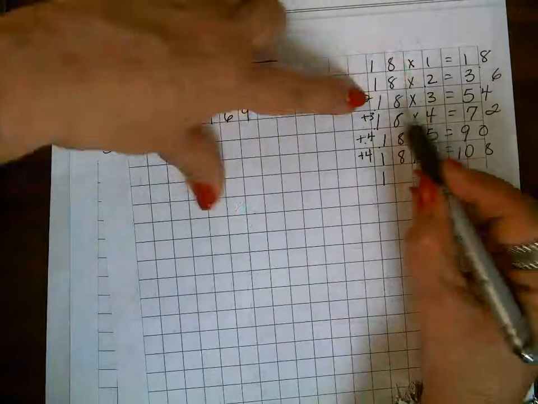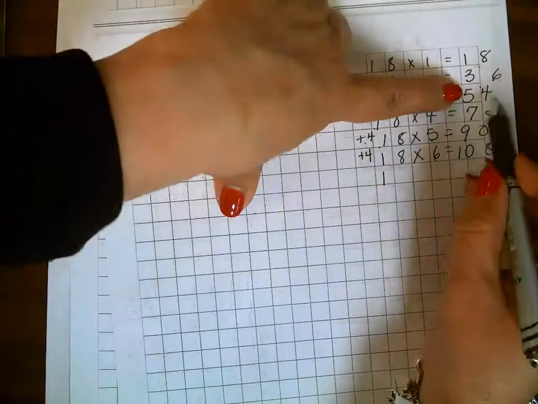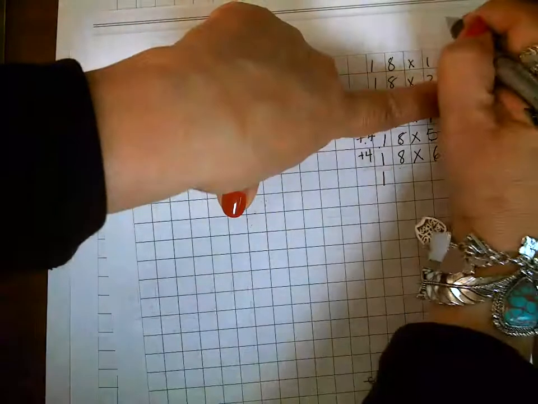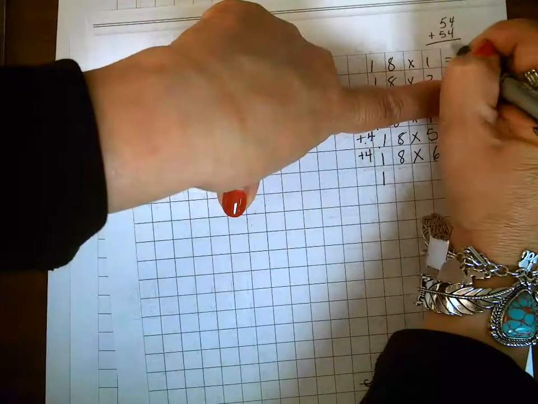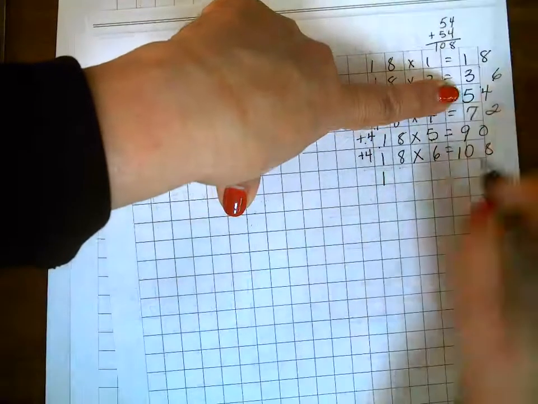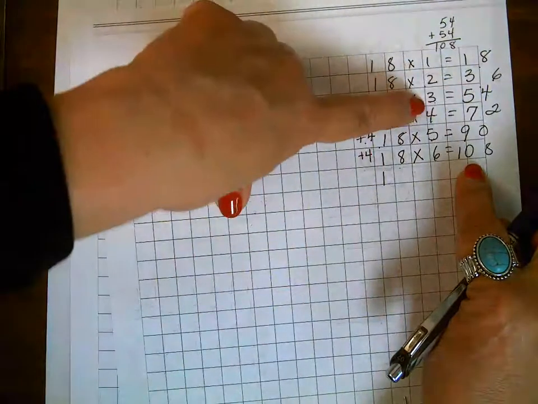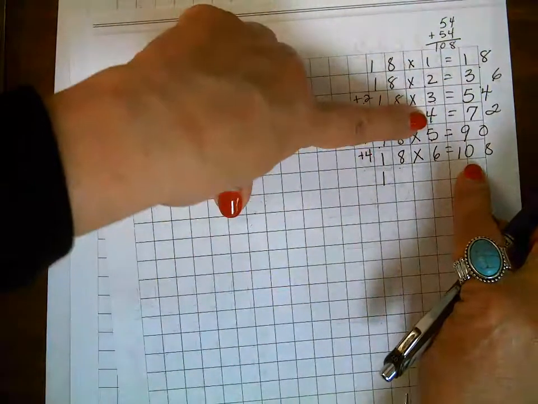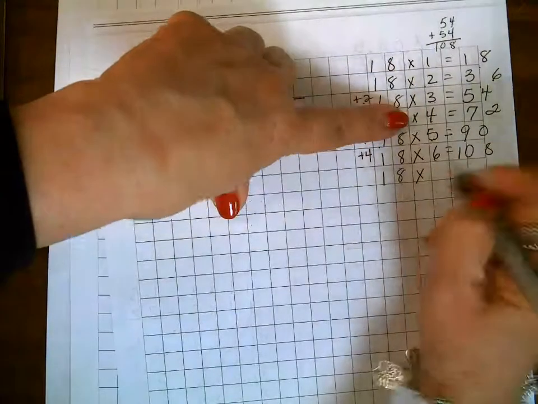So if I look at the 18 times 3, now 18 times 6, I had my 54. So I'm going to bring my 54 up here. 54 plus 54, remember I doubled? 8 and 10. Get what I got here. So make sure that you look at your doubles. So what do you think I'm going to get? Let's do the 18 times 7, and then we'll go to the 18 times 8.